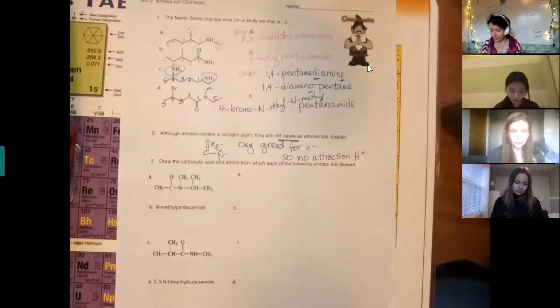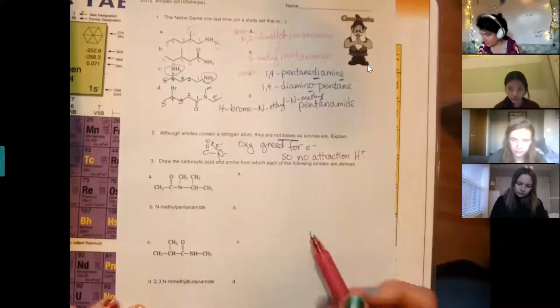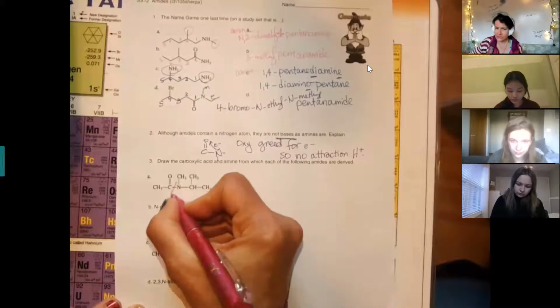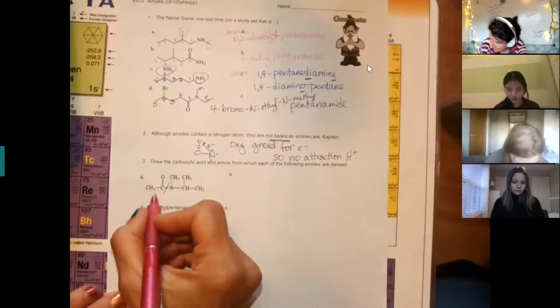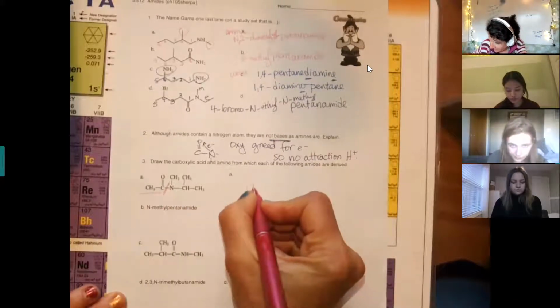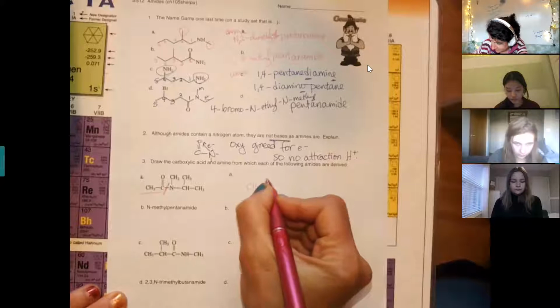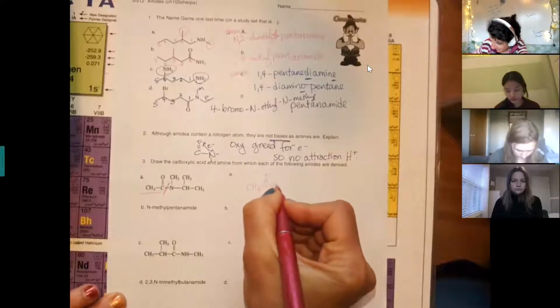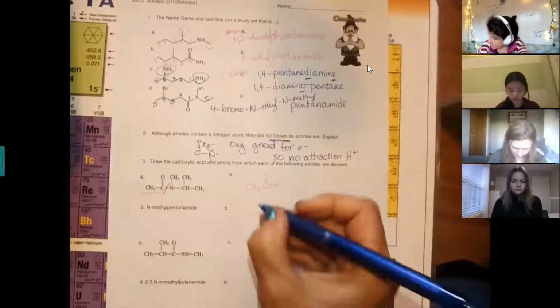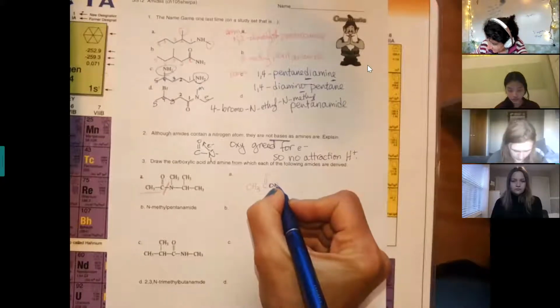All right. The carboxylic acid these came from, and the amine. These are actually similar to the esters, so this whole celebration, everything's very similar. This side would be our carboxylic acid. You can draw the carbons like they are on here, and this would be the OH that we would be adding.